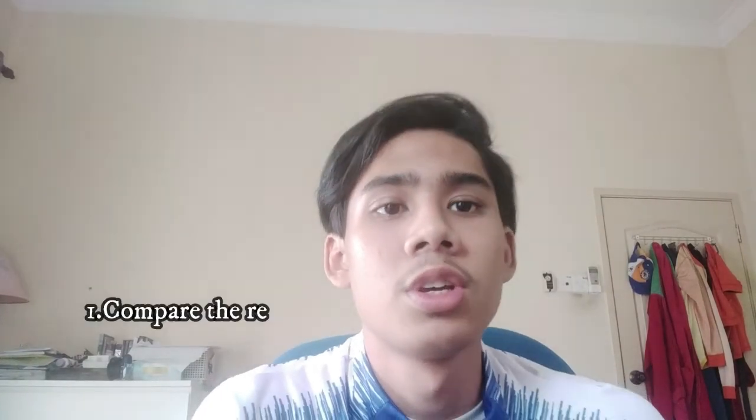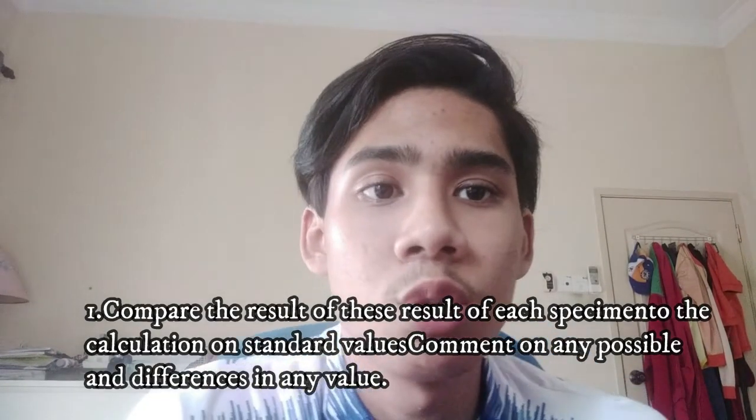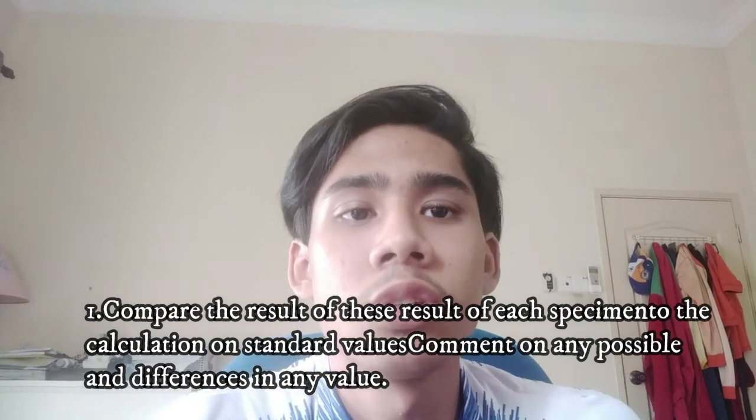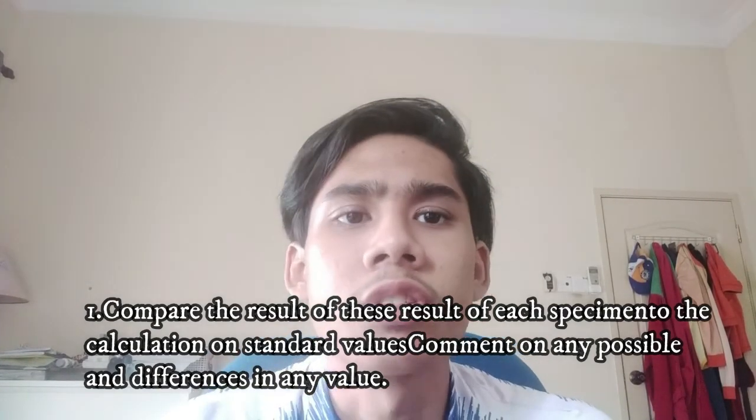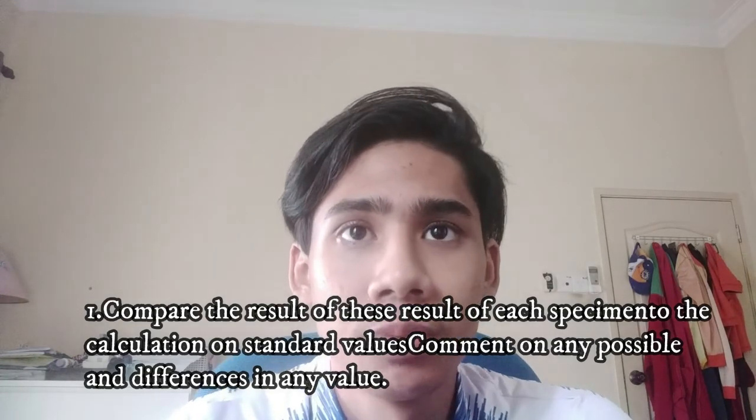The discussion session. So the first question is, compare the result of this test of specimen to the calculation of standard values. Comment on any difference and possible source of error. So based on the steel, the calculated value is less than the experimental value.